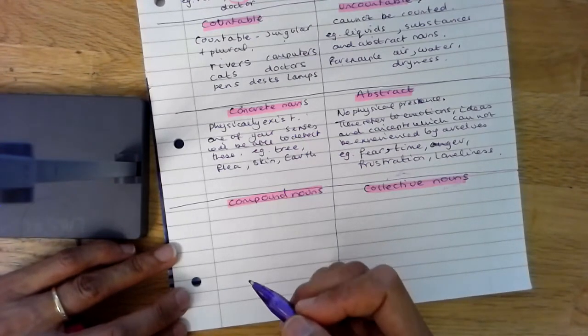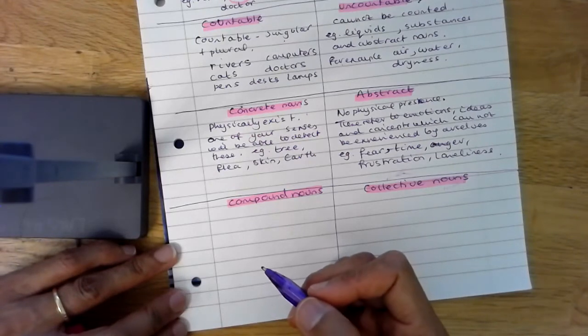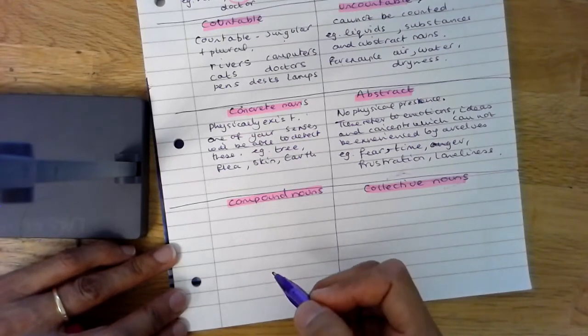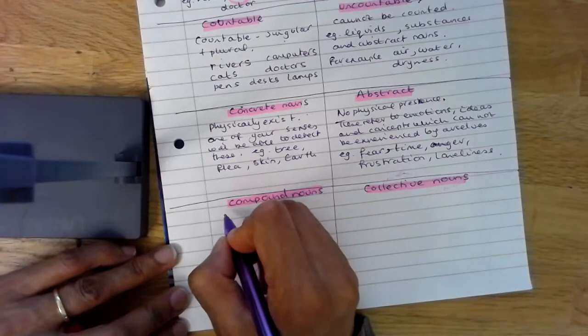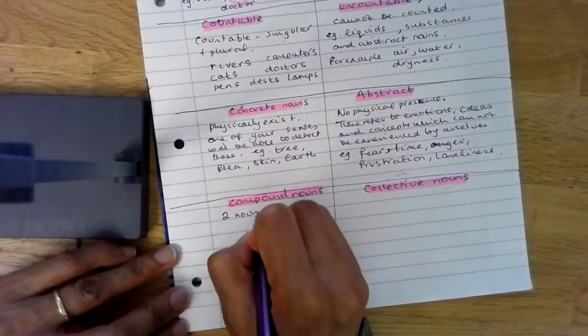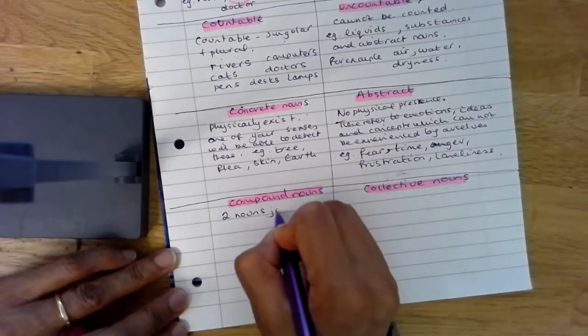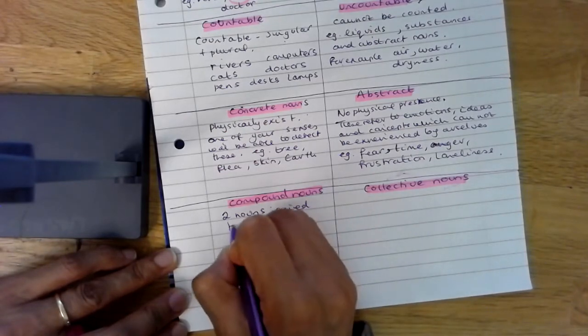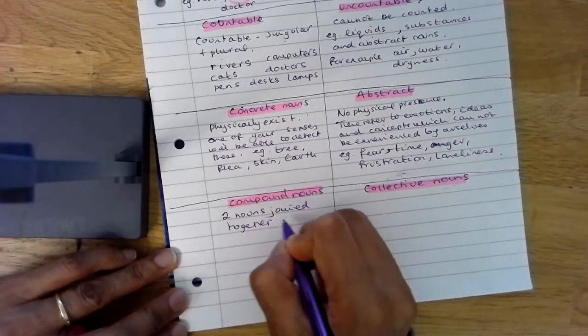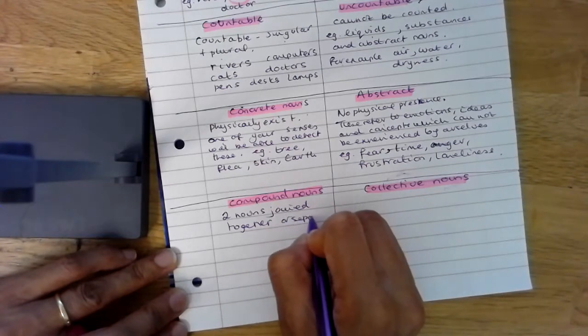These are two nouns joined together with a hyphen, or sometimes they can be written separately. Two nouns joined together or separate.